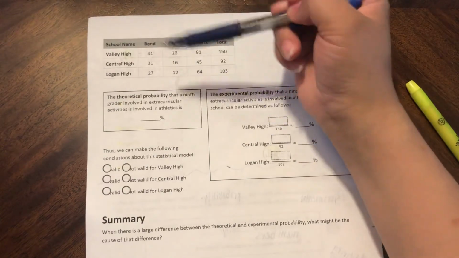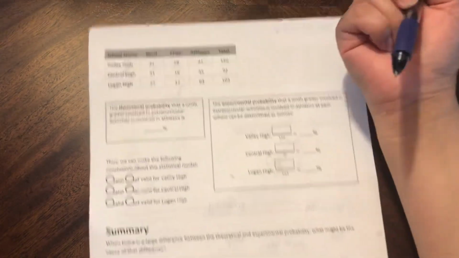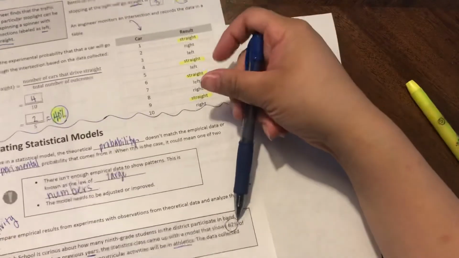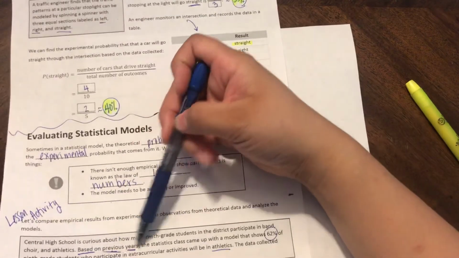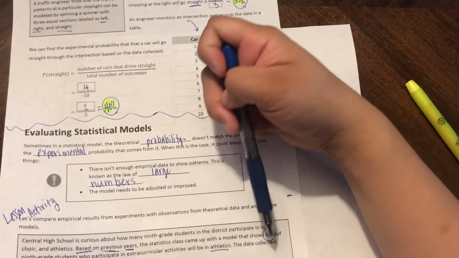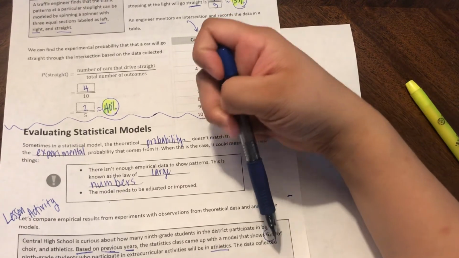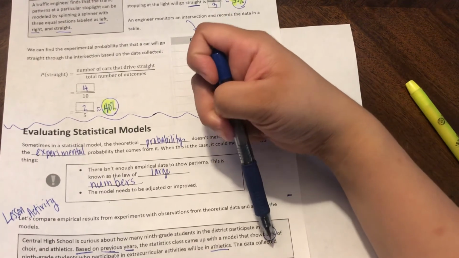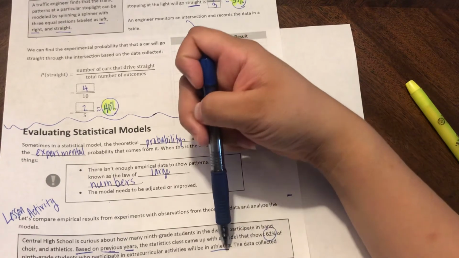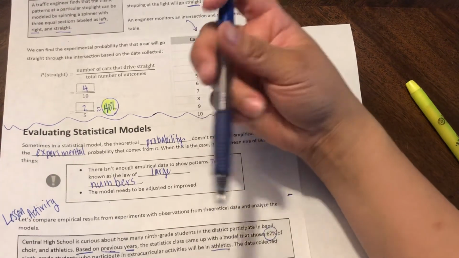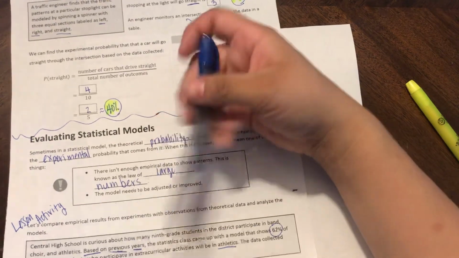This is the actual numbers from this year. The 62% was based on previous years. So this is theoretical. This is what we think will happen. This will be the amount of kids that if we were to collect data on that would be participating in athletics. But this is just an inference, it's a guess.